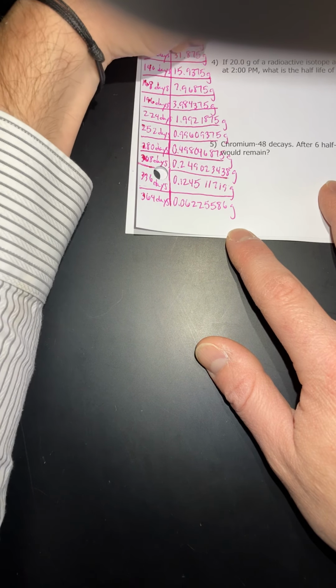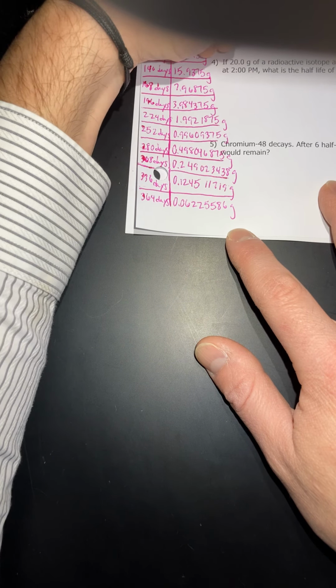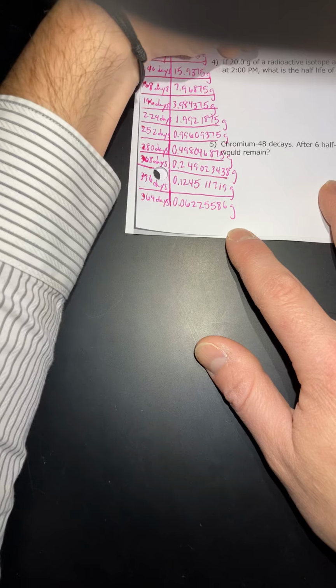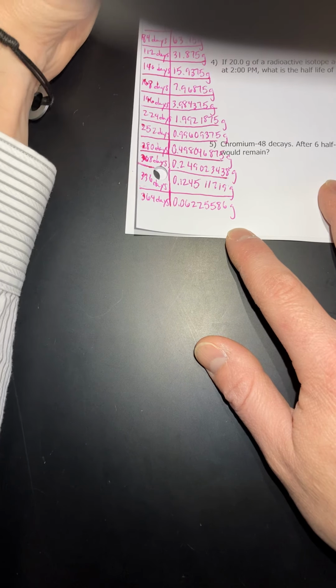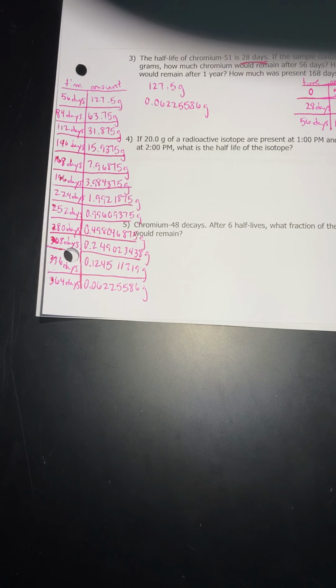That's my answer to the second part. That's just the second one? That's just the second. Yes. All right. So the answer is 0.06225586 grams. We could have just divided it.